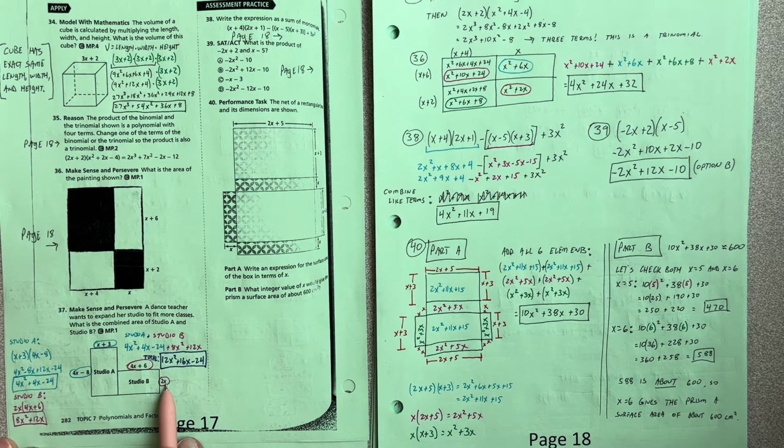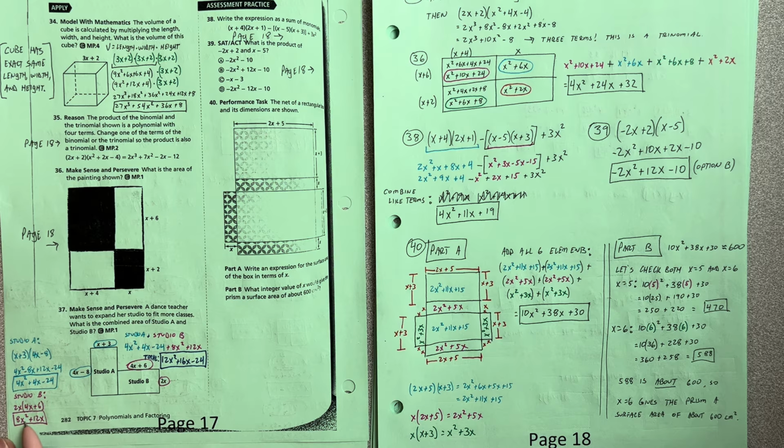Studio B, that's over here, 2x times 4x plus 6. 2x times 4x plus 6, just distribute. 2x times 4x is 8x squared. 2x times 6 is 12x. Now we're not done yet.